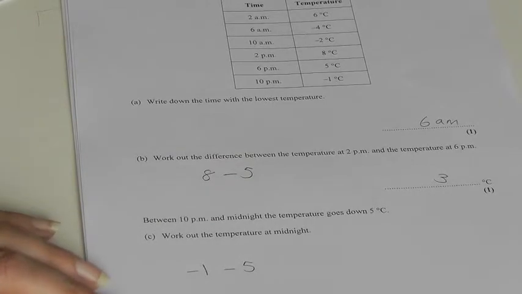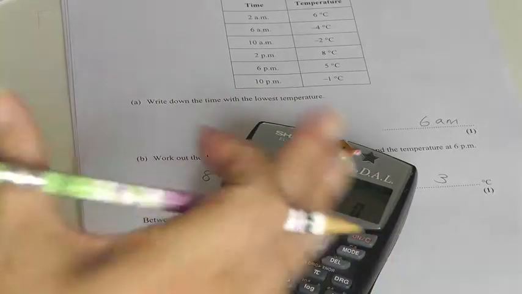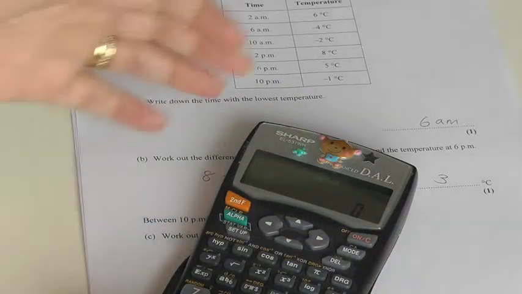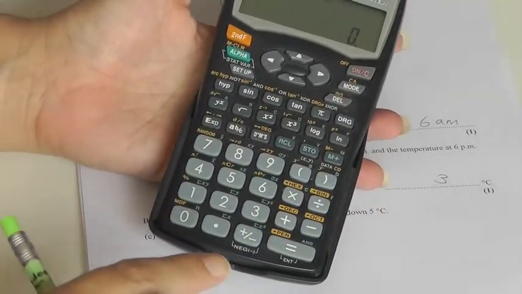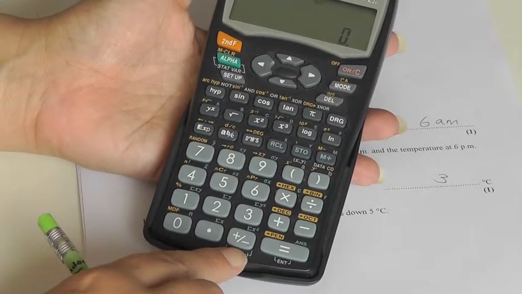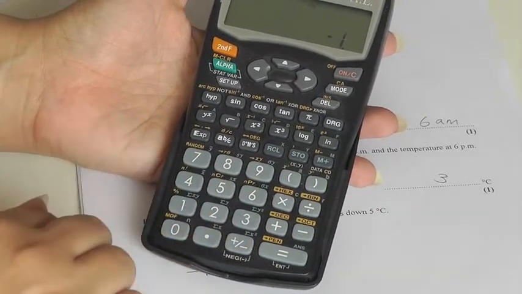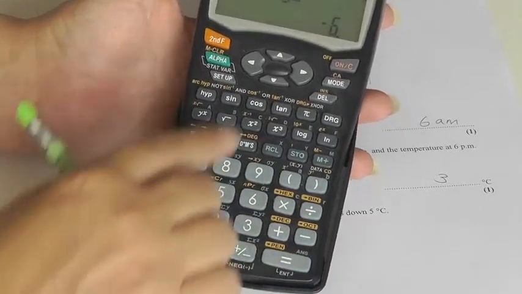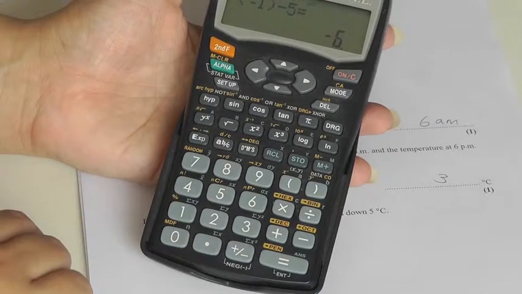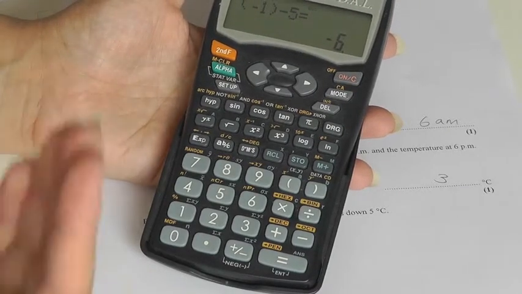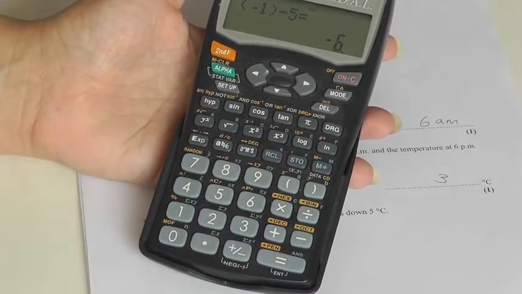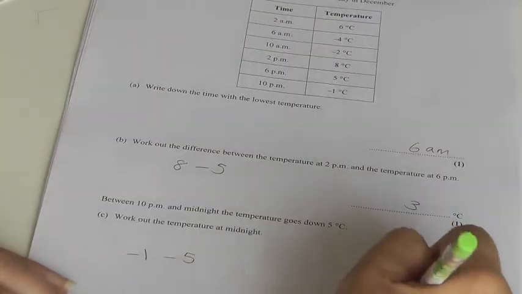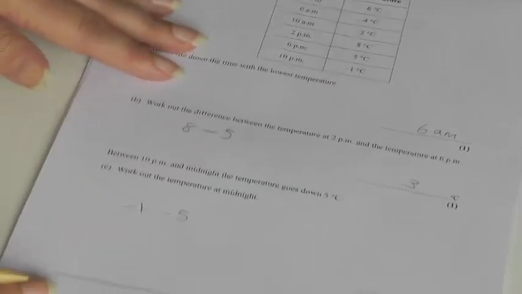If you're not happy doing that in your head or on a number line, you've got the calculator in this exam, but remember that the way to enter a minus number is using this button down here. So -1, and from that I am subtracting 5, and that gives me the answer of -6 degrees. Bear in mind common sense that your answer must get lower and colder if the temperature's gone down. So the answer there is -6 degrees centigrade. I can't quite get it in the camera.